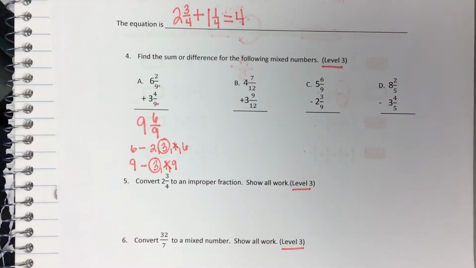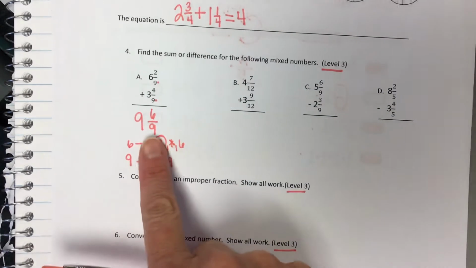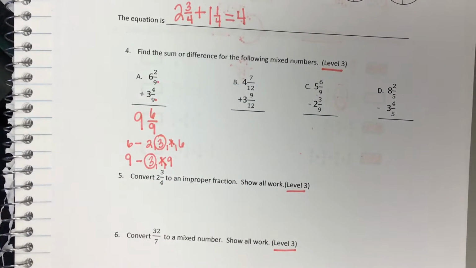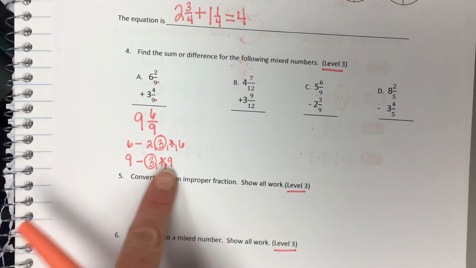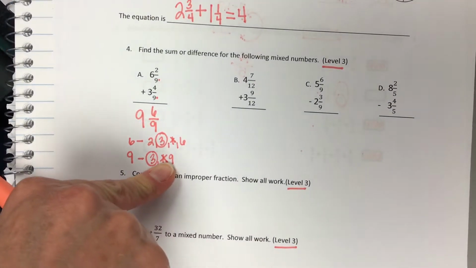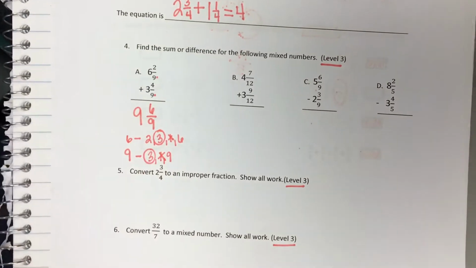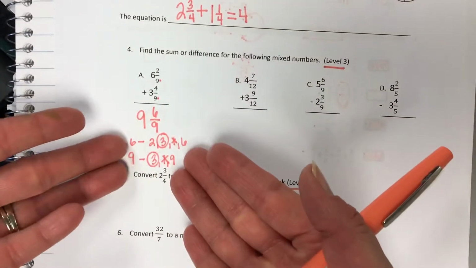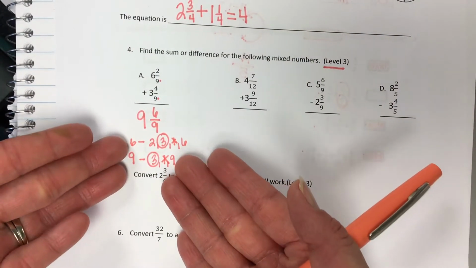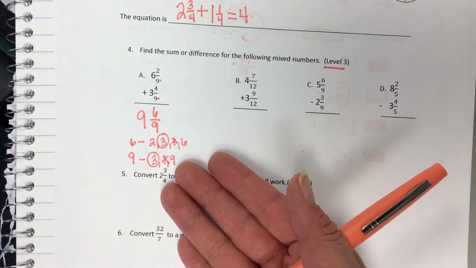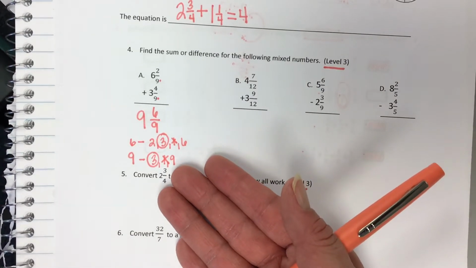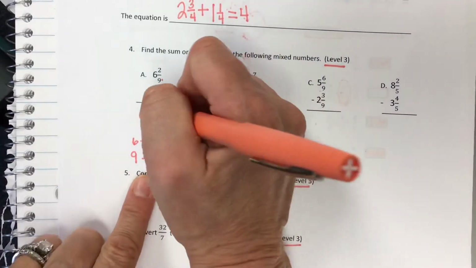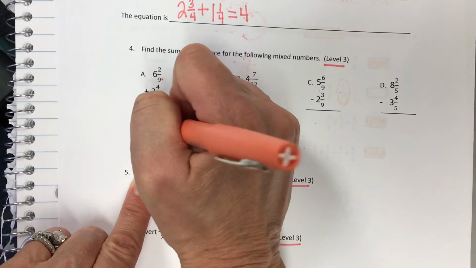And the reason I want to talk about this is this. Something I'm noticing that lots of kids are doing is when they're going to reduce, they're automatically dividing by 2. And not every number can be divided by 2. 9 cannot be divided by 2. So I need to look, and I encourage you to actually list the factors. Okay, because we're not all great at knowing right away what the factors of numbers are. List them out, okay? So let's divide our top and bottom by 3.